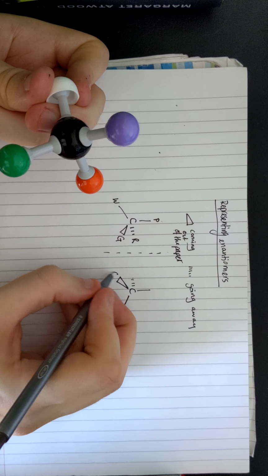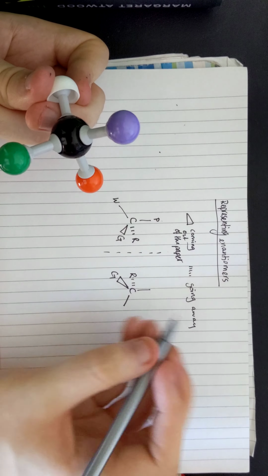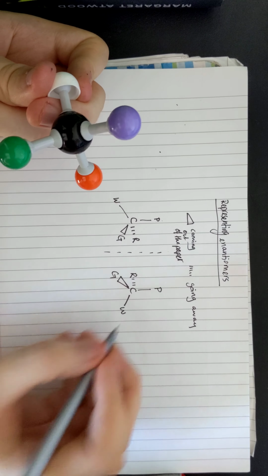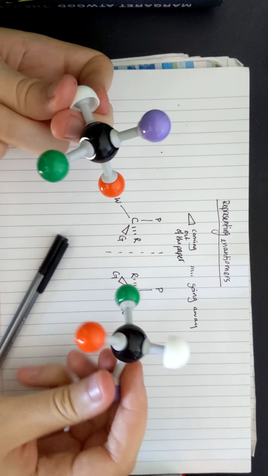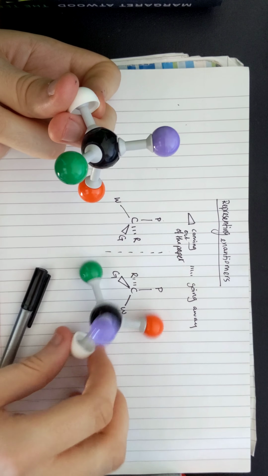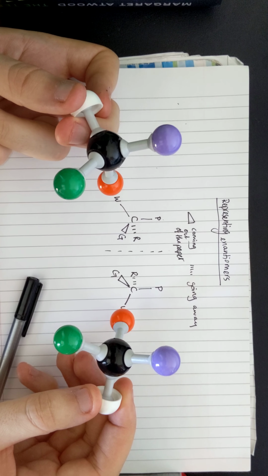So the G, the green, goes down there, the red there, the purple up the top, and the white there. And so this then lines up with the molymod one I prepared earlier. Oh, no, it doesn't. There we go. And so these are then the mirror images of each other.